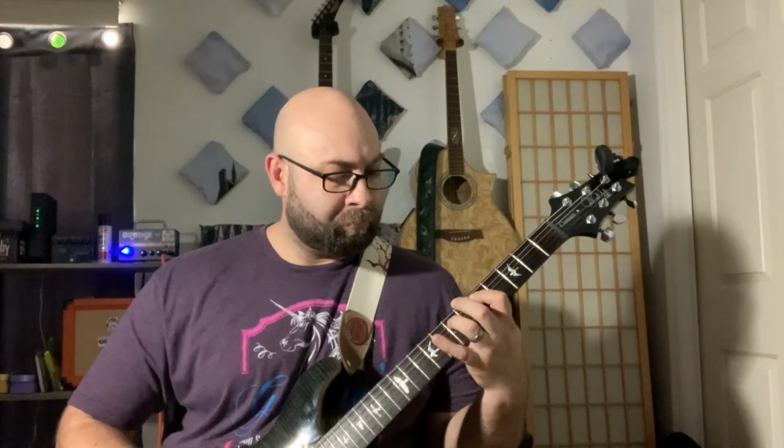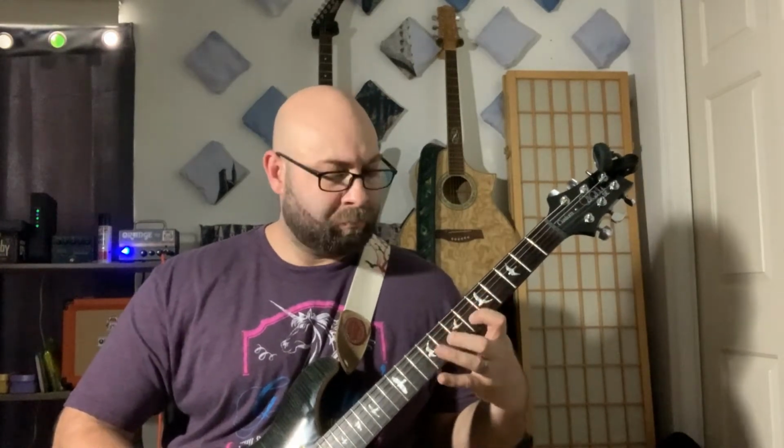The same is applied to its relative minor, A. So you have A, B, C, D, E, F, G, A. You don't hear any sharps, flats, anything like that. Why is that? Well, because in those particular scales, there just aren't any.